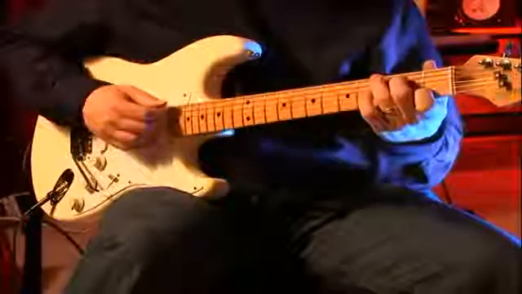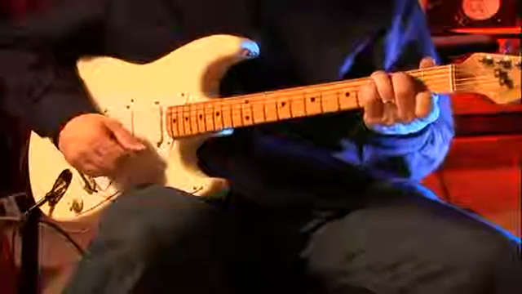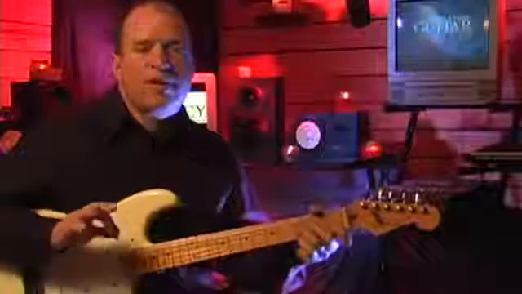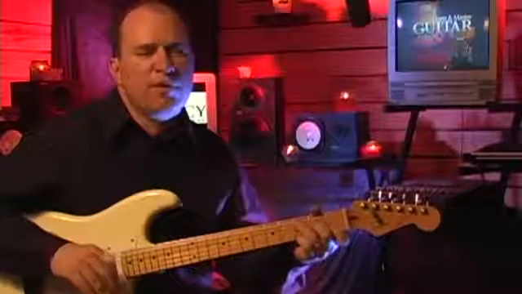We also have our G7th chord. So, at this point, if you want to just play a strum for each note, that's probably pretty good.